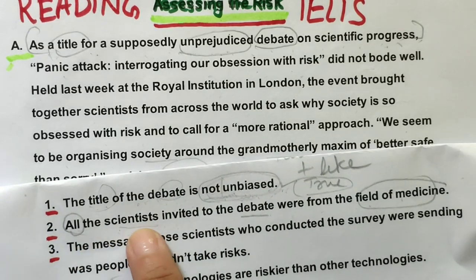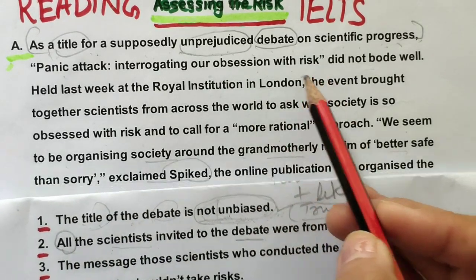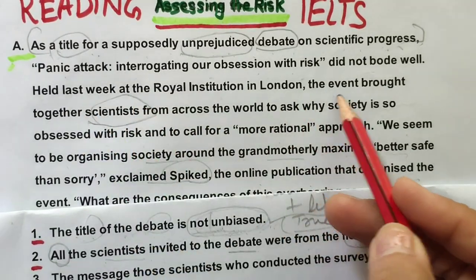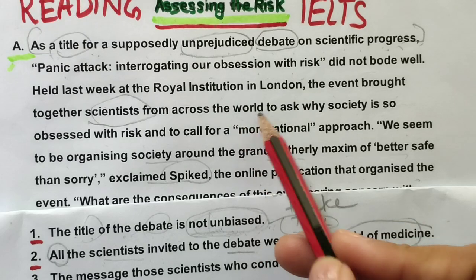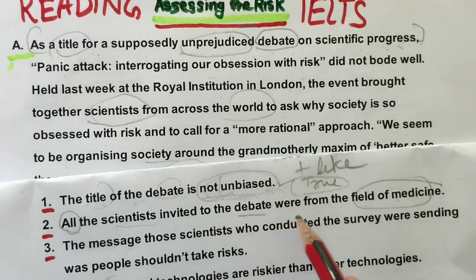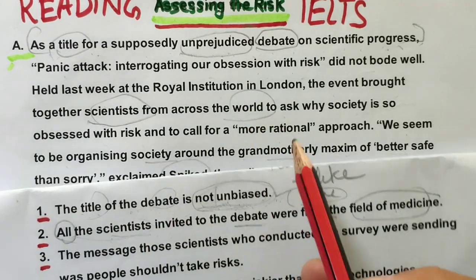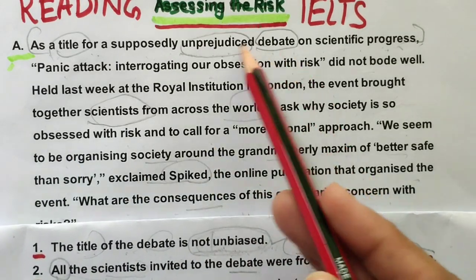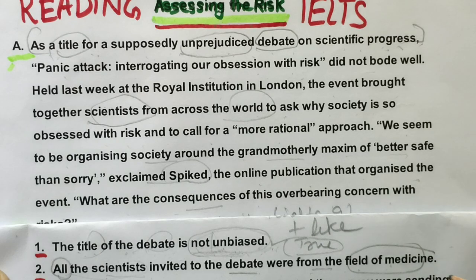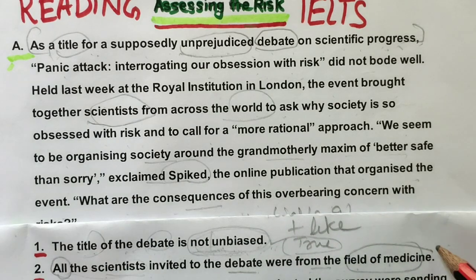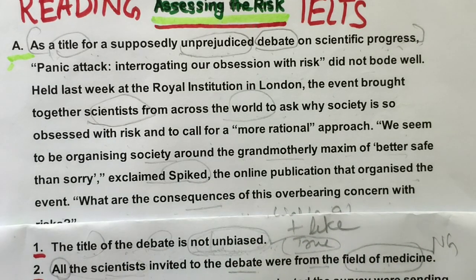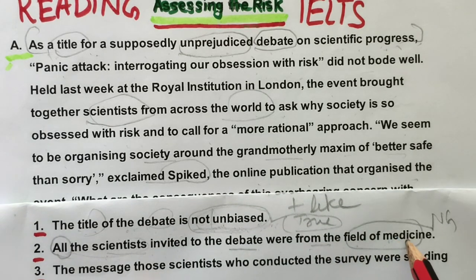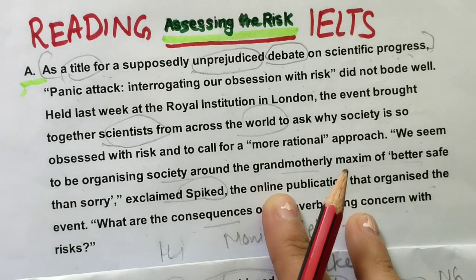So all the scientists, here the scientist word is. The event brought together scientists from across the world. Okay, so across the world, we have got all the scientists to ask why society is so obsessed. You can read this full paragraph and try to find whether it is given or not. According to my opinion, it is not given. Nowhere have they explained which field they were from. Okay, so nothing is explained about it.